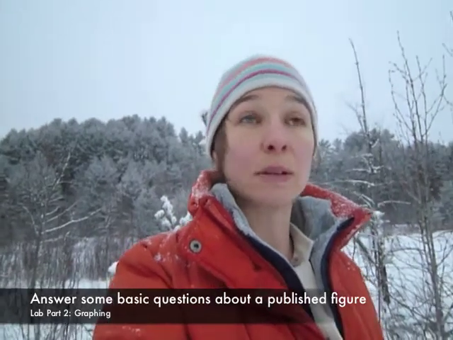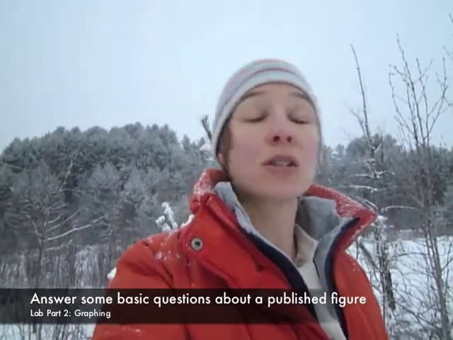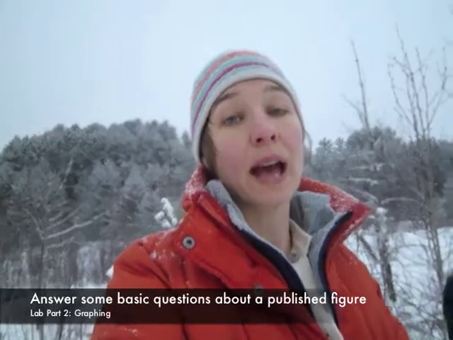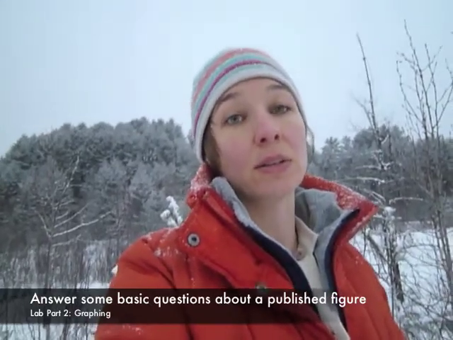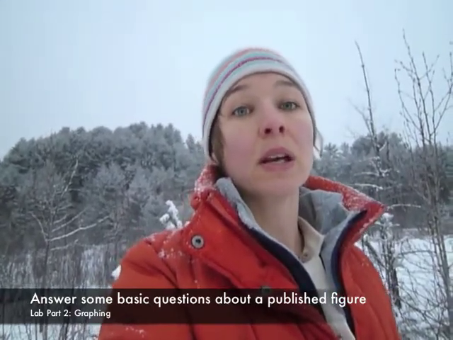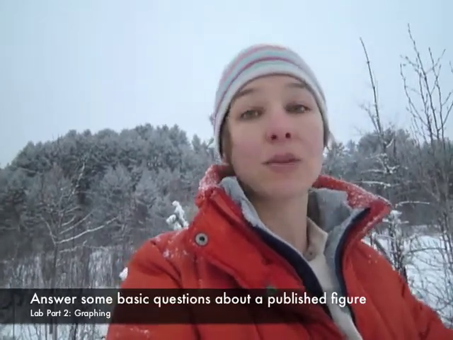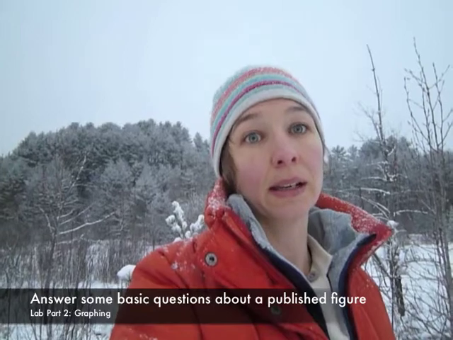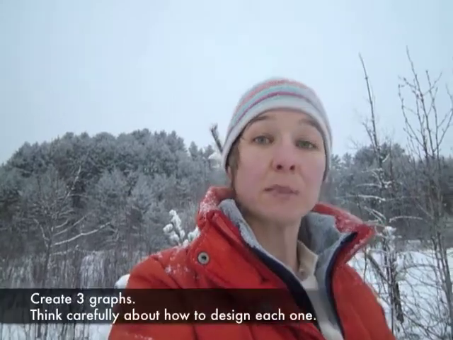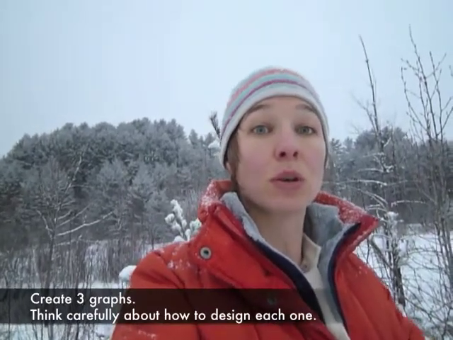They're not intended to be tricky. They're intended just to draw your attention to the different elements of the figures and the different elements of the tables. So just answer them as plainly and straightforwardly as you possibly can. And then the second part of the lab, which should be more challenging, is to actually create graphs. So I have some data there for you to create graphs from.